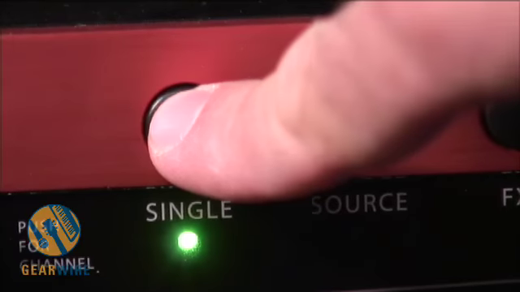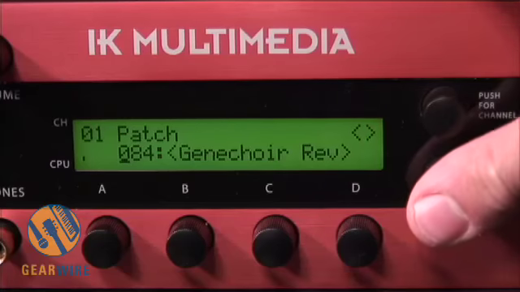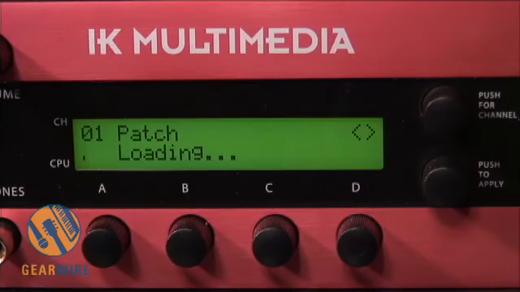Now what I've done is I've hit single, and I can select the patch using the second knob down here. Something to notice as I select Real Straub Flute is that it takes a second to load. Some of these patches, especially in the Miroslav, take a long time to load because they have large samples. Something to know when using this live. You're not going to be switching patches live.